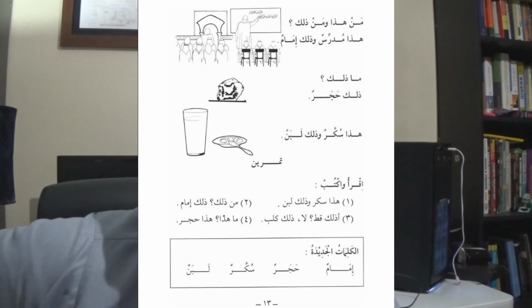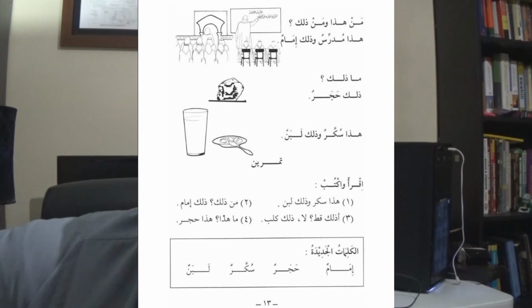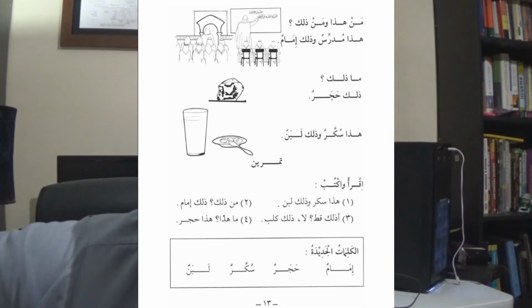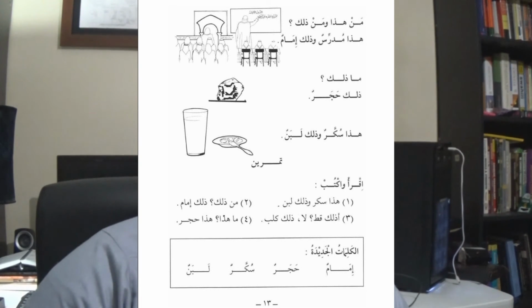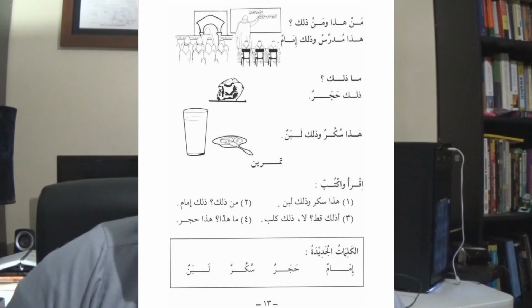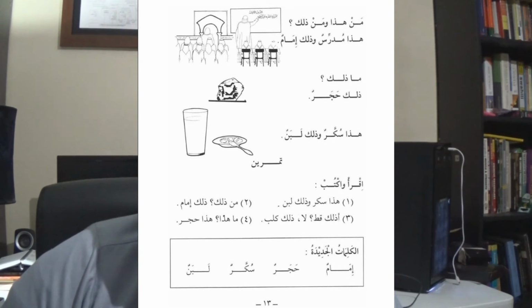And then you'll notice here's something, at the end in a black outlined box. Al-kalimah al-jadidah. So imam, hajar, sukkar, laban. These are the 4 new vocabulary words that we learned in lesson 2.